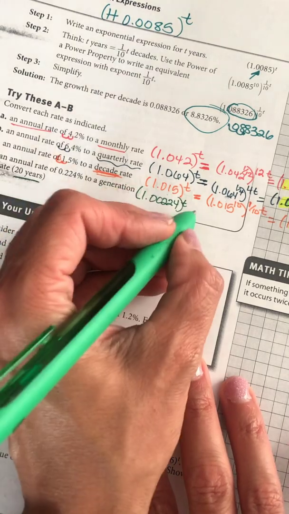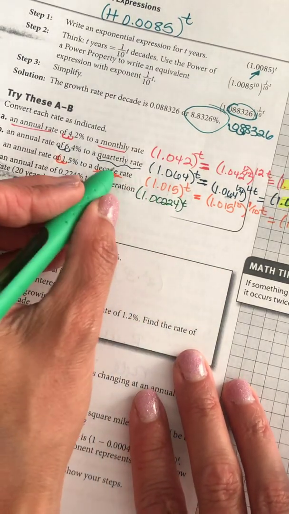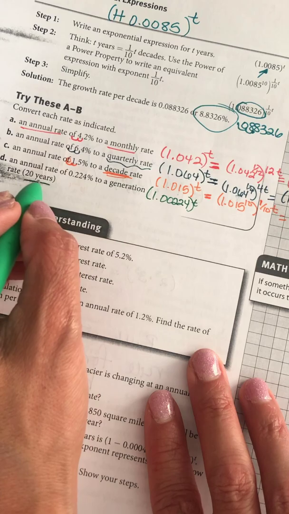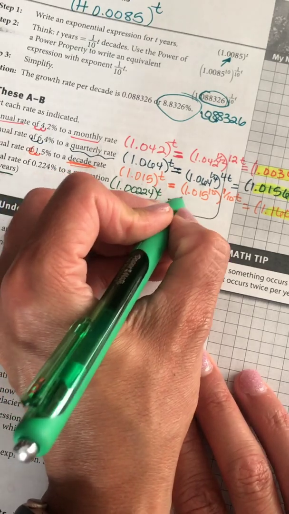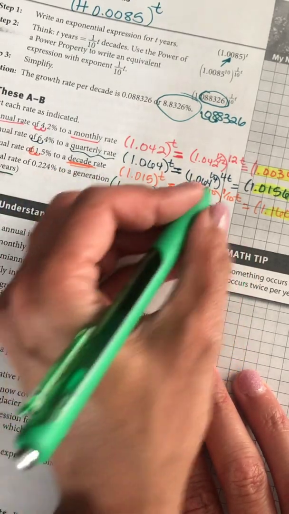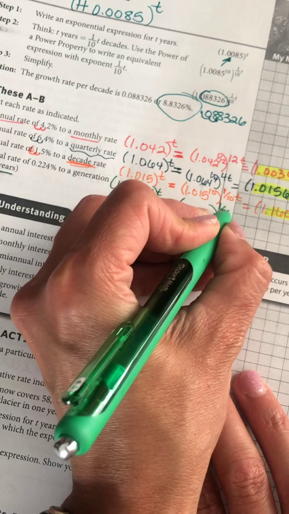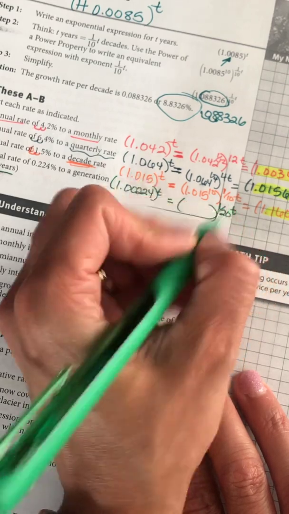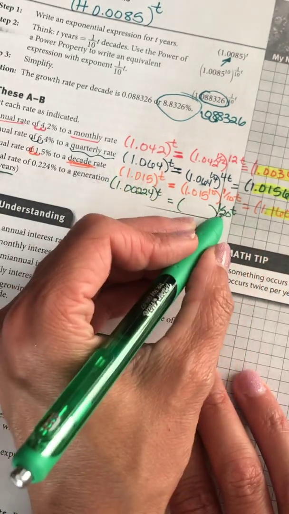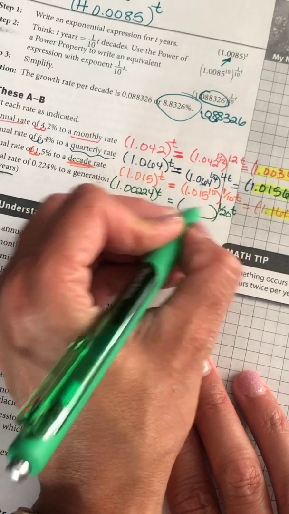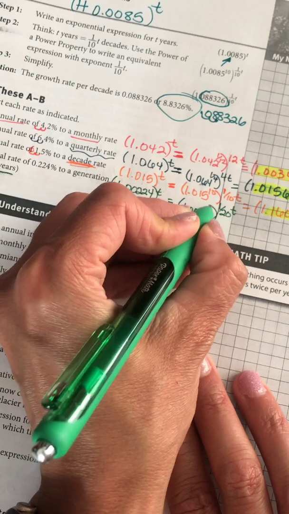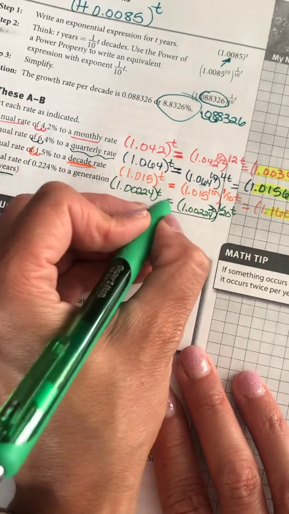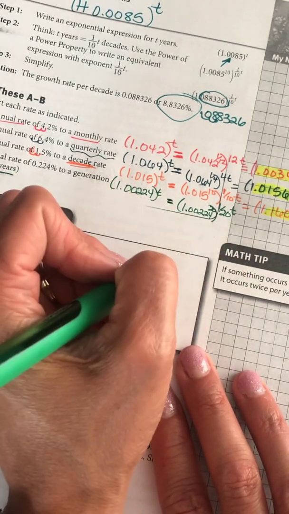Okay. And to a generation rate. So it's just like the decade rate. So we're going from 20 years to 10 years. Or, that one was to 10 years, this one's to 20 years. Okay, so that means that a year is 1/20th of a generation. So to balance out that 1/20th, I need to have to the 20th power inside the parentheses there. Okay, so that these are equal expressions.